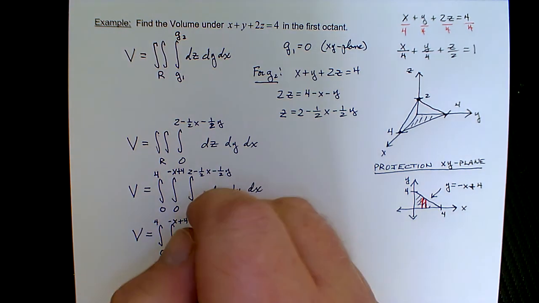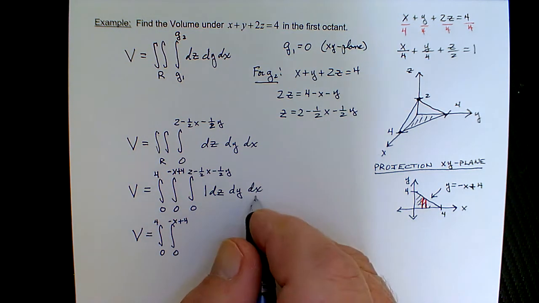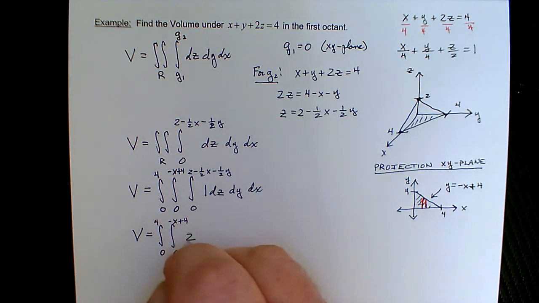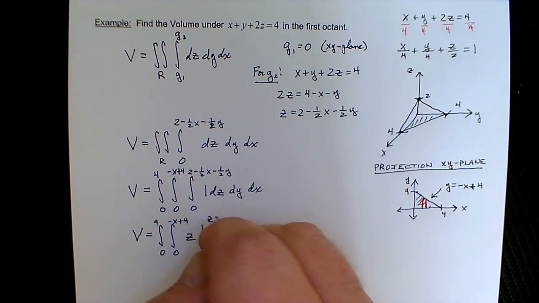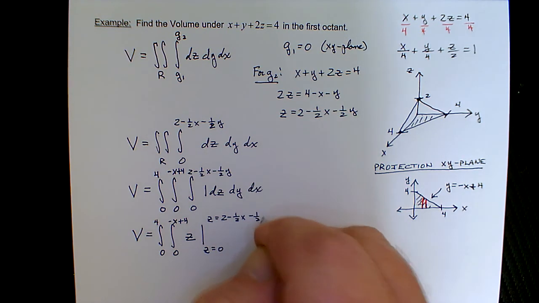It's always going to be this way because it's always just dz dy dx. That's going to be z. And that's evaluated, goes from 0 to 2 minus 1 half x minus 1 half y, and then with respect to y, with respect to x.